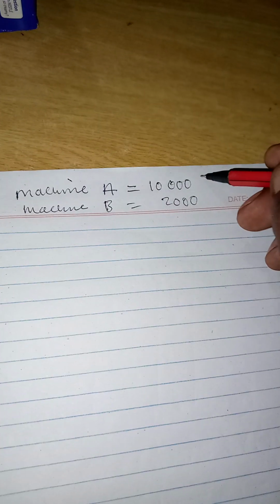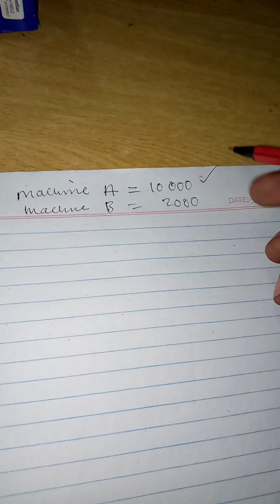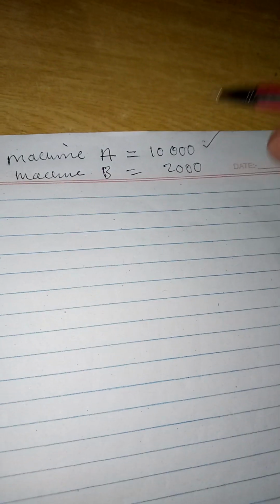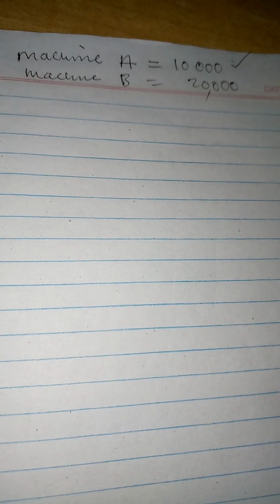So how long is it going to take us to recover 10,000, looking at the cash flows for machine A? And then how long is it going to take us to recover our 20,000 for machine B? So you have to present it nicely. It has to be clear enough. We are going to use a table in solving this question, finding the payback period.